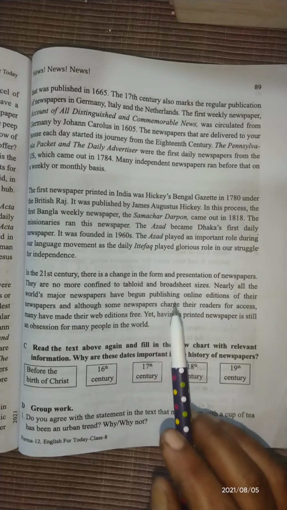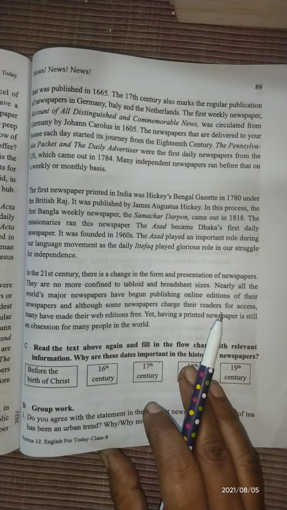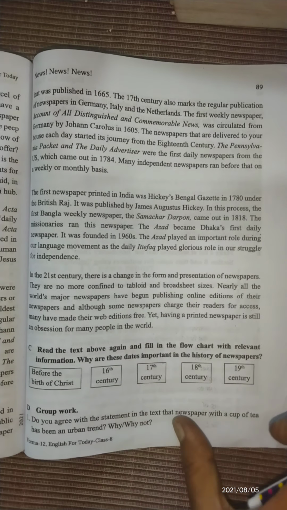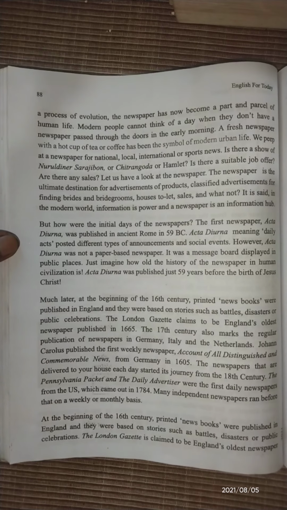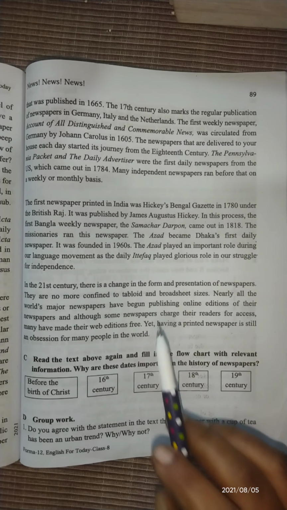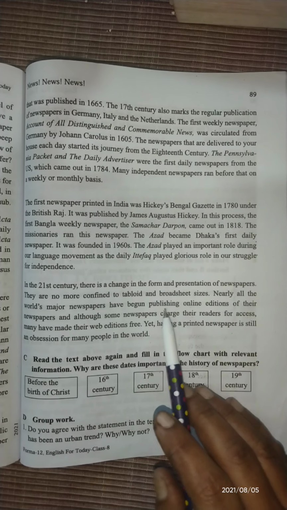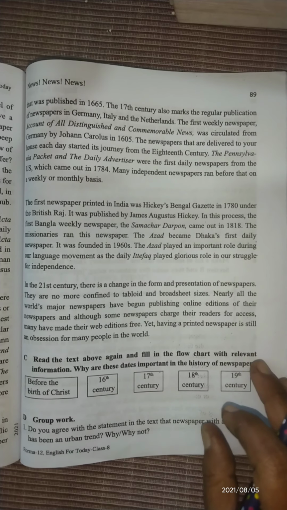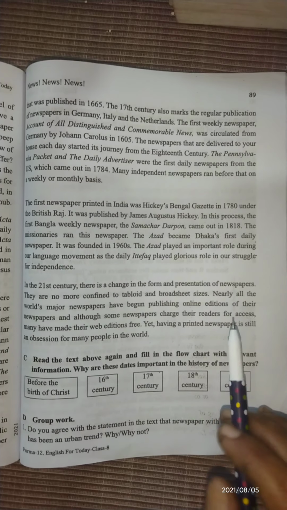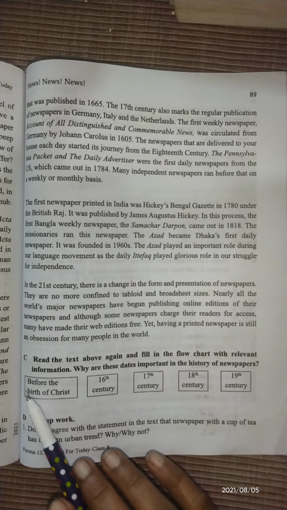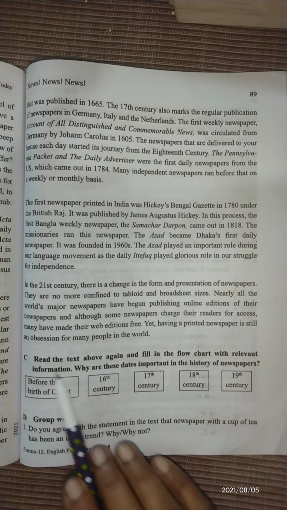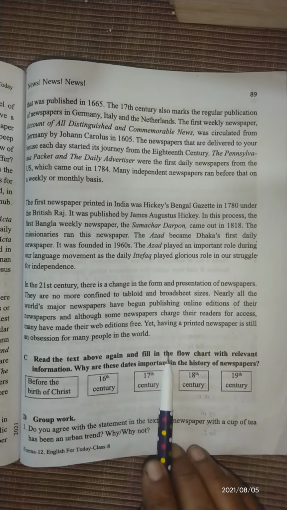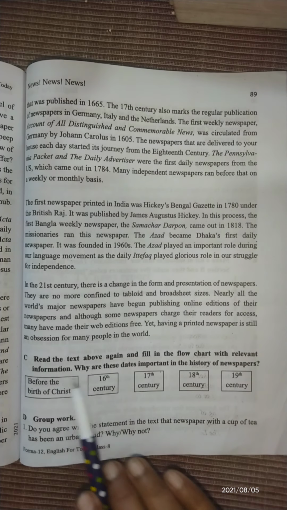Dear learners, I want to go through the text again. I want to remind you that in the text you will get detail about how newspaper was introduced at first and how it has changed year after year, century after century, its type and its way of publication. Now we will take part in an activity, part C. Read the text above again and fill in the flowchart with relevant information.